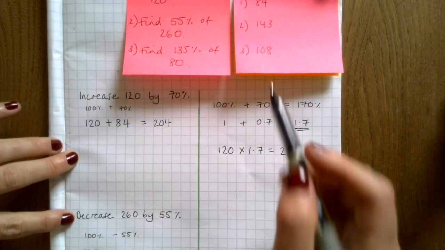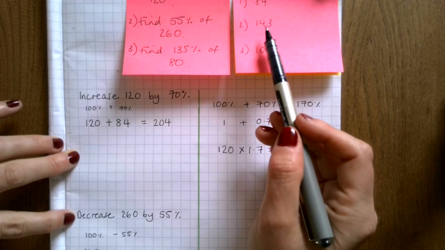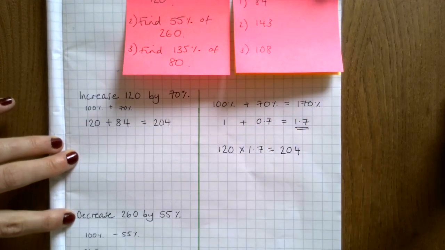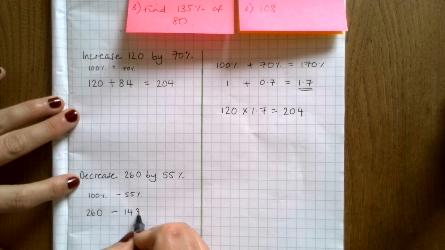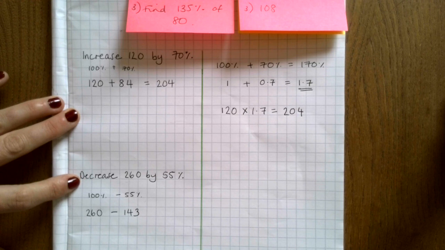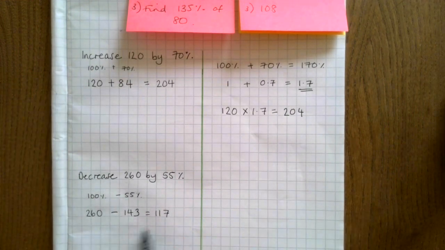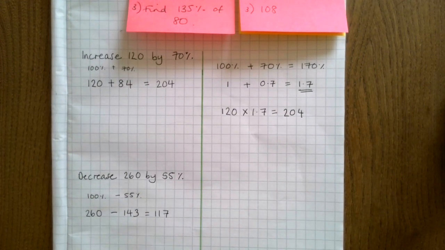Up here, we worked out that 55% of 260 was 143. So 260 take away 143 is 117. There we go, without a calculator, that's how we'd do it.